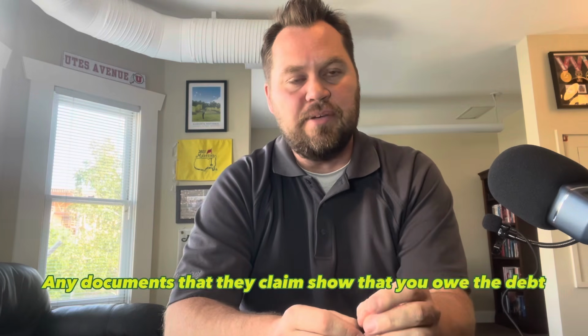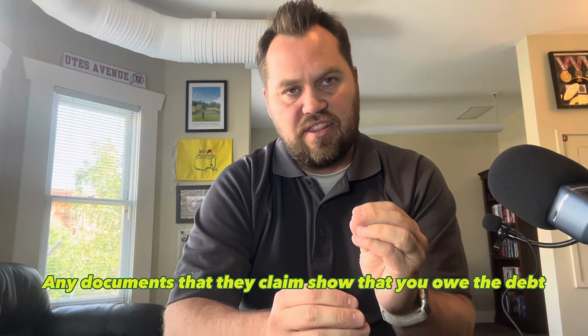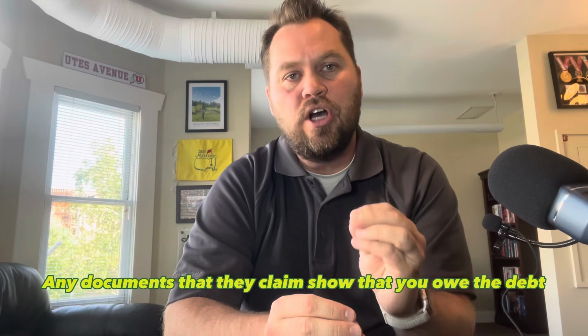You're going to send them a request for production of documents that asks for any documents that they claim show that you owe the debt. And then you can get more specific than that too. You can ask for, I want statements, I want receipts, I want a full accounting, any documents that you have that show the amount that I owe and justifying that I owe.